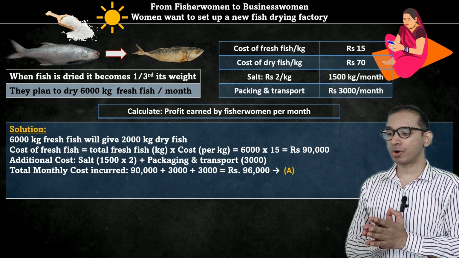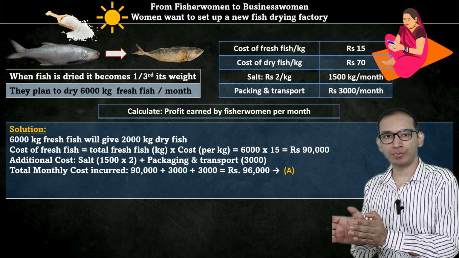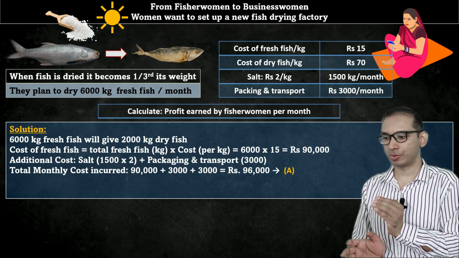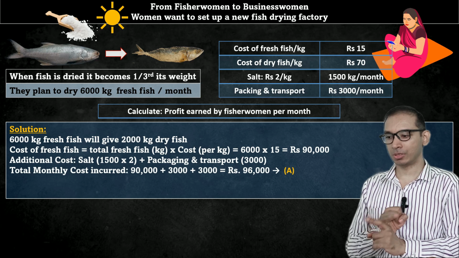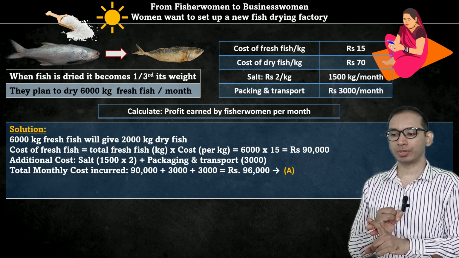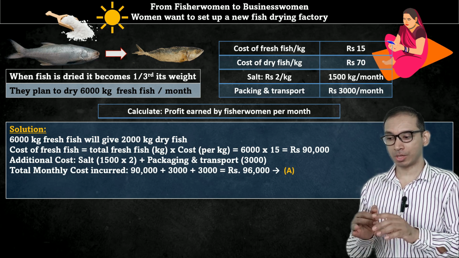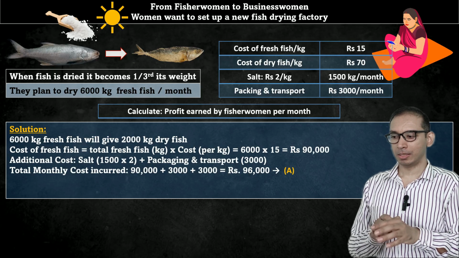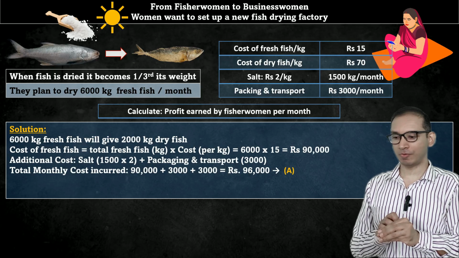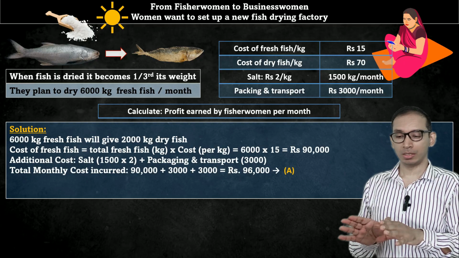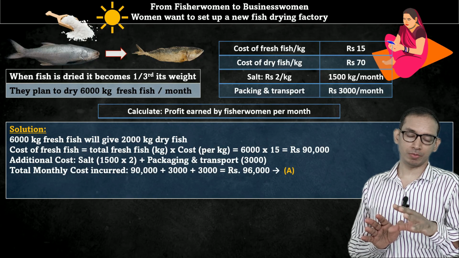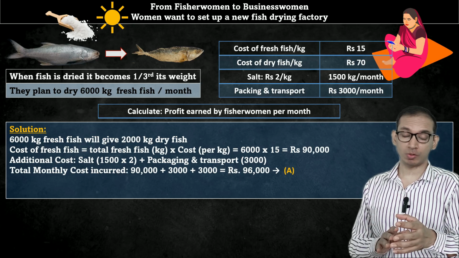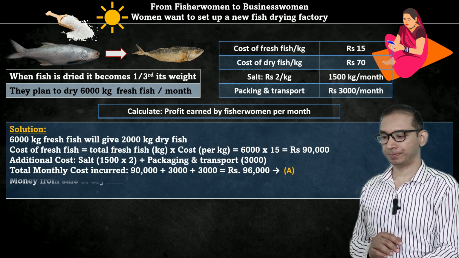So the total monthly cost incurred will be the cost of your fish, which is 90,000 rupees, the cost of salt, which is 3,000, and the cost of transport, again 3,000. So 96,000 rupees is your total monthly cost. This is the cost which fisher women will have to put out of their pockets every month.